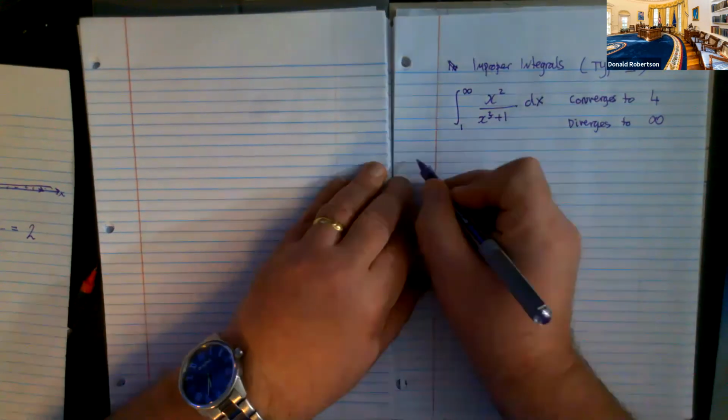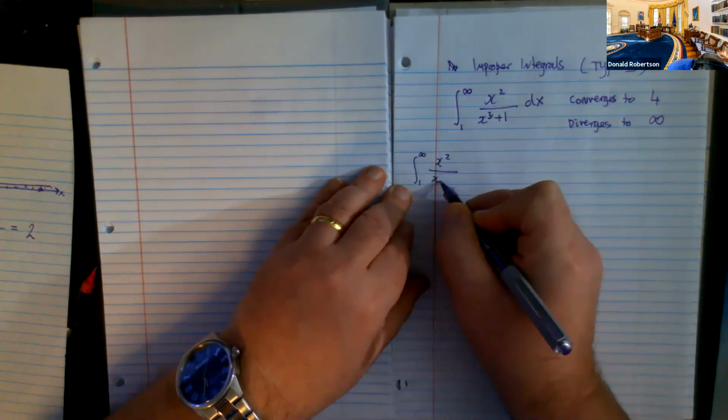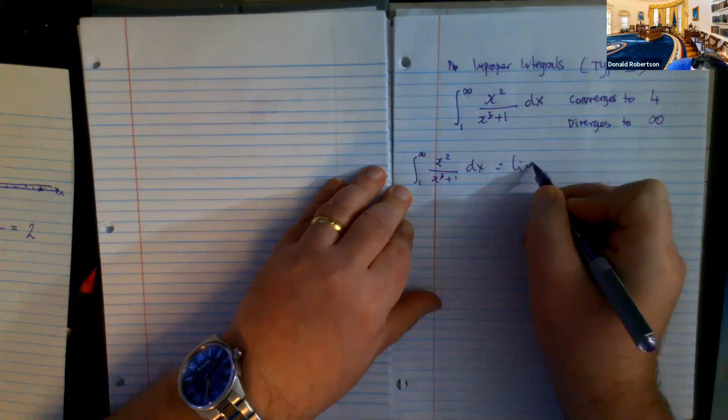You want to find the integral of whatever the fraction happens to be. You will turn it into this fella.